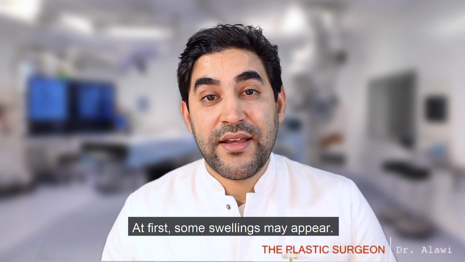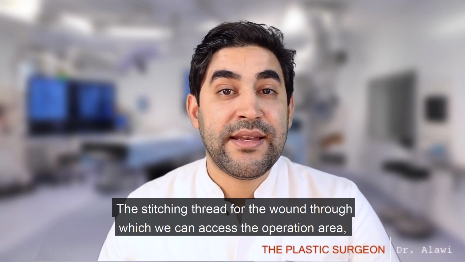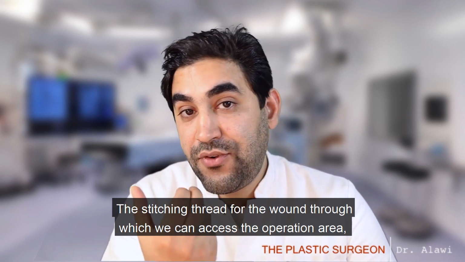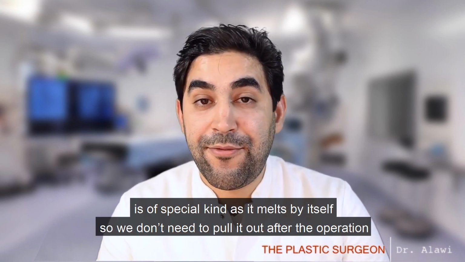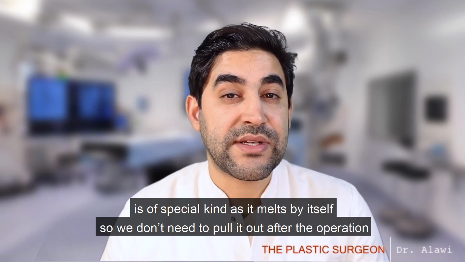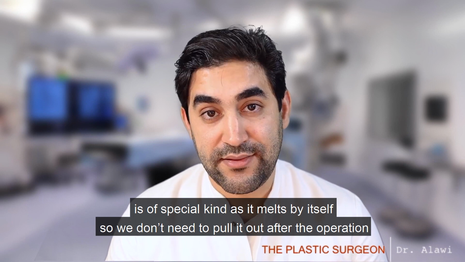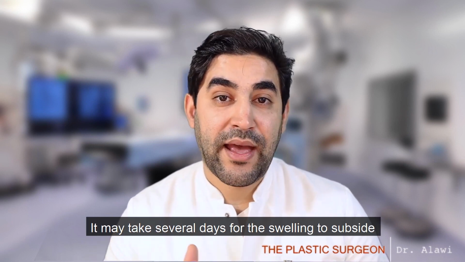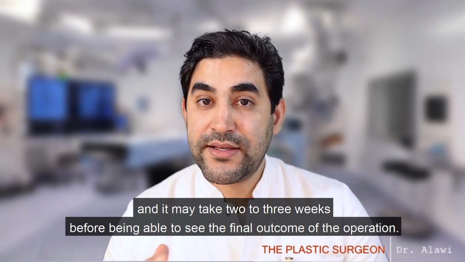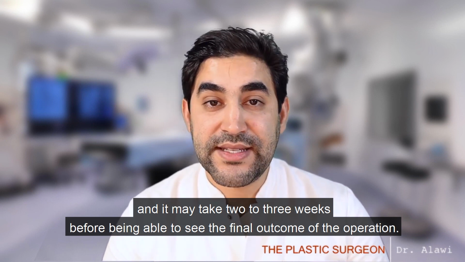At first, some swellings may appear. The stitching thread for the wound through which we can access the operation area is of a special kind, as it melts by itself, so we don't need to pull it out after the operation. It may take several days for the swelling to subside, and it may take 2 to 3 weeks before being able to see the final outcome of the operation.